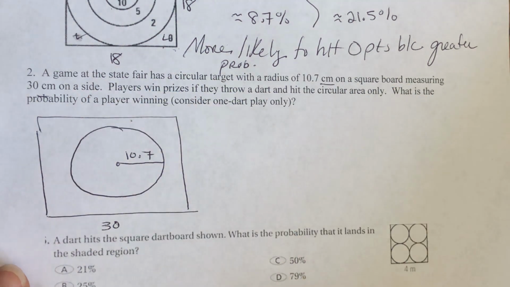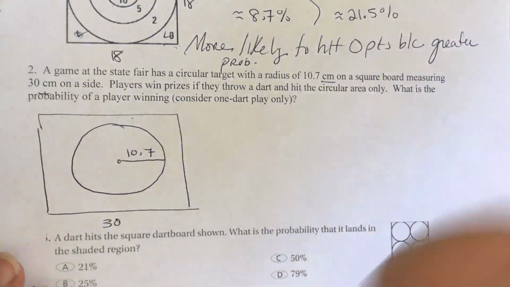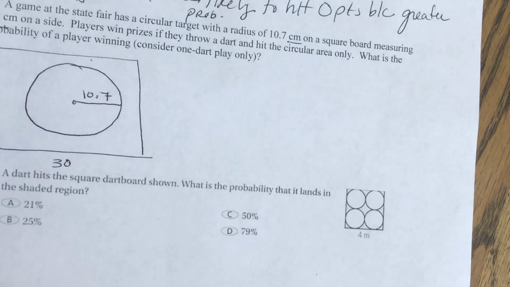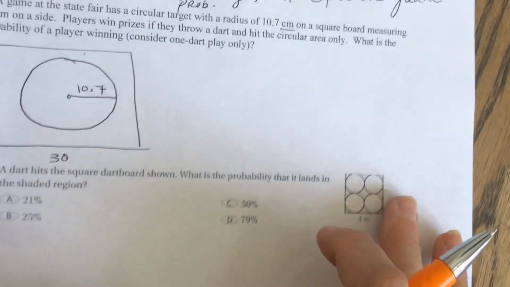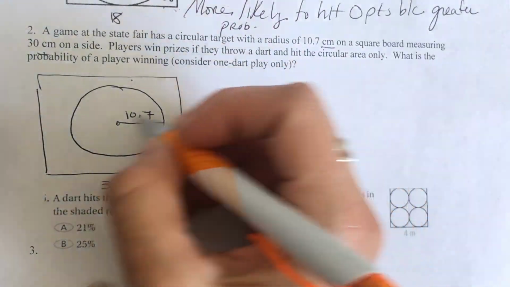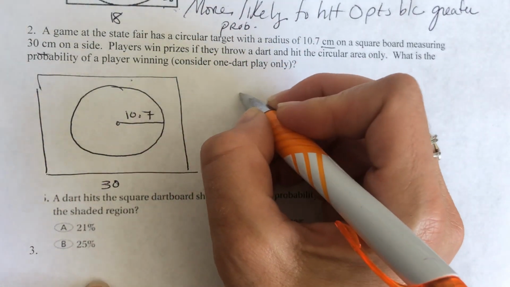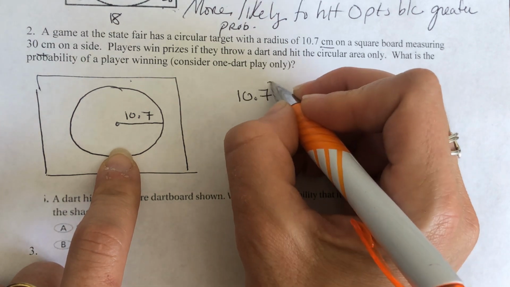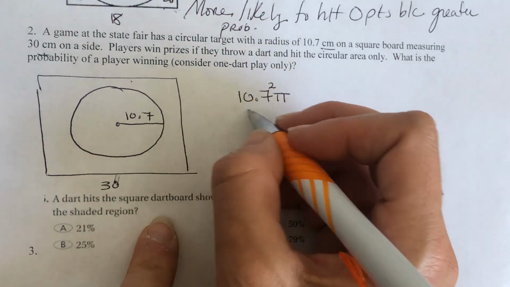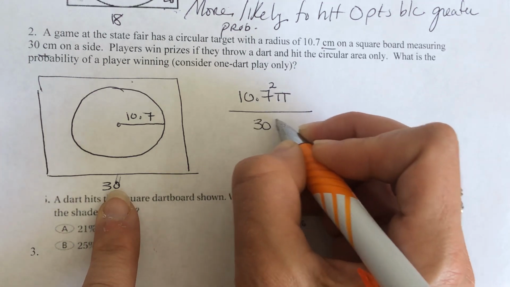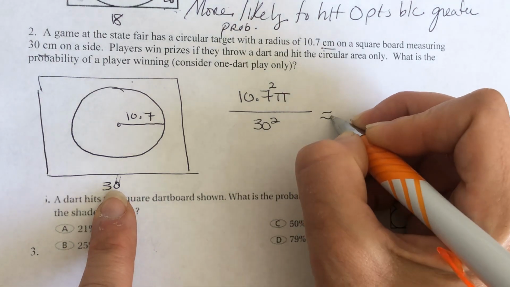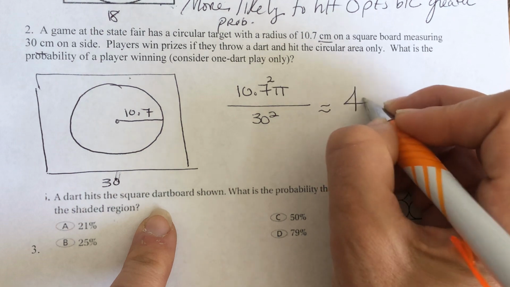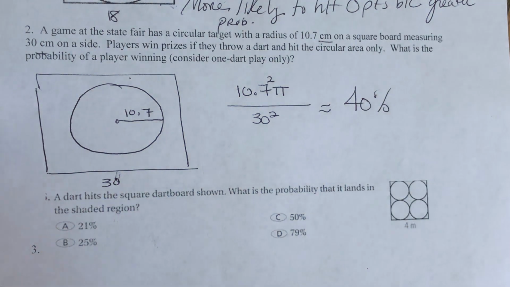Players win a prize if they throw a dart and hit this circular target. What's the probability the player is going to win? Okay, so here we go. Again, the area that I want is the area of this circle. So 10.7 squared times pi over the total area. Put that in the calculator, and you should get about 40%.